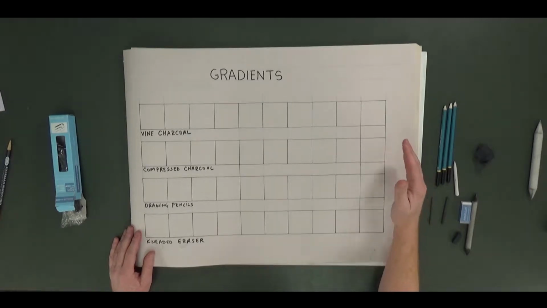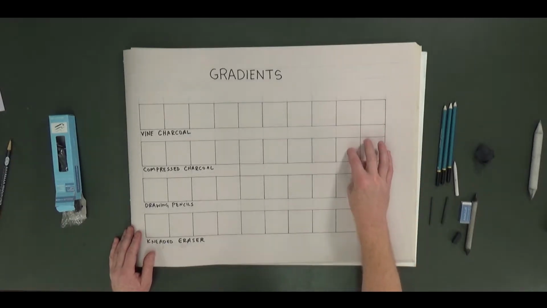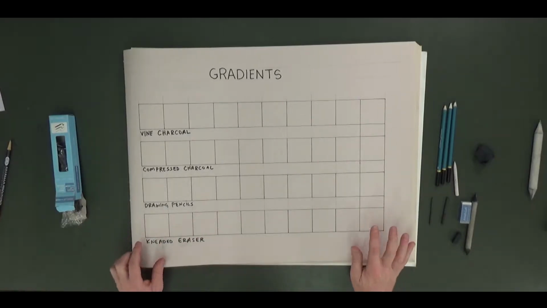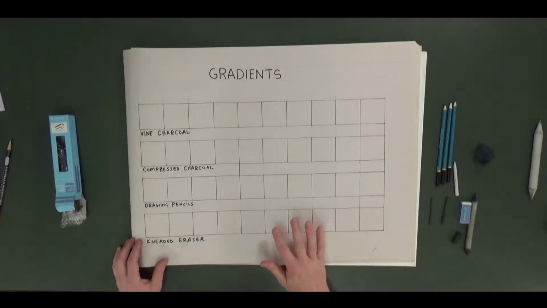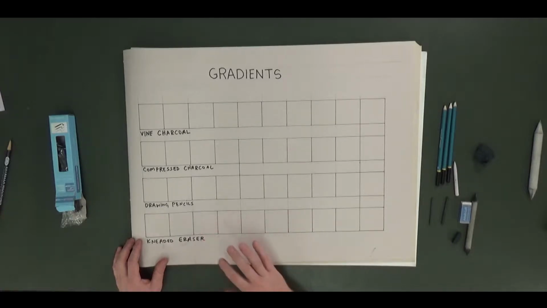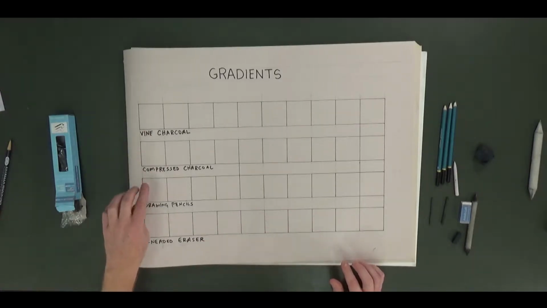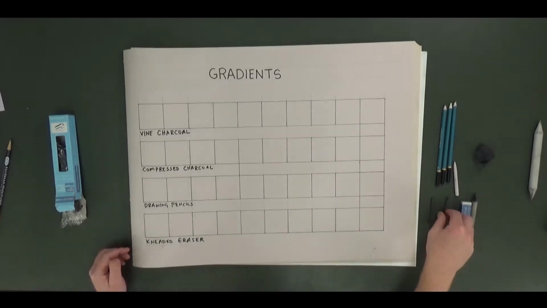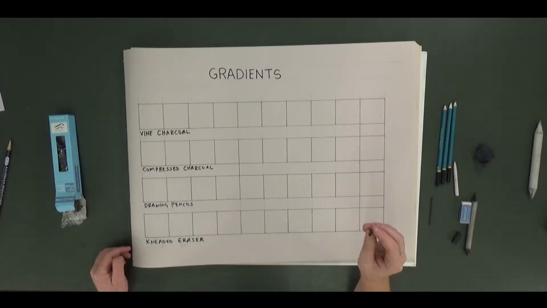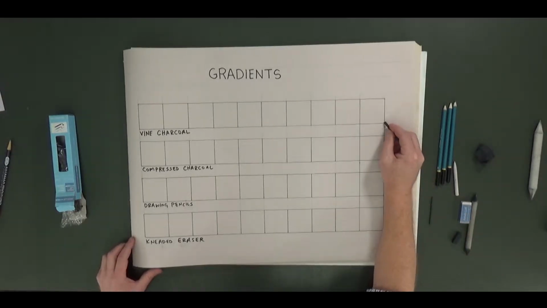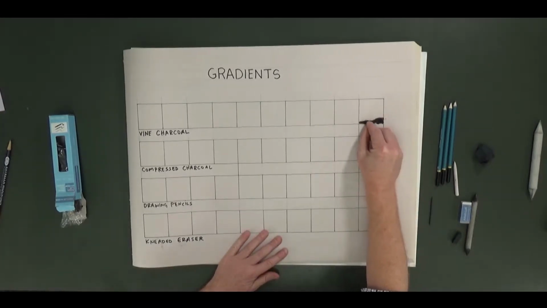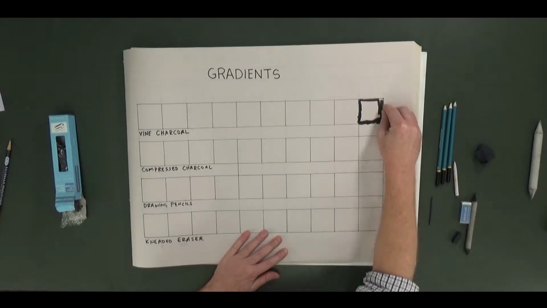Set up your page like this. So I have made four 20-inch long rectangles that I've divided into 10 different 2-inch squares. Okay. And each one of these we're going to use a different drawing material to create a gradient. And with these, basically we're going to start with the vine charcoal, and what I want you to do is draw as dark a black as you can in this last square and fill it all the way in.